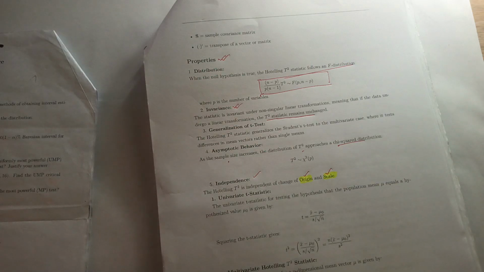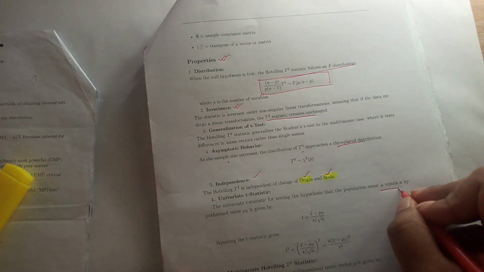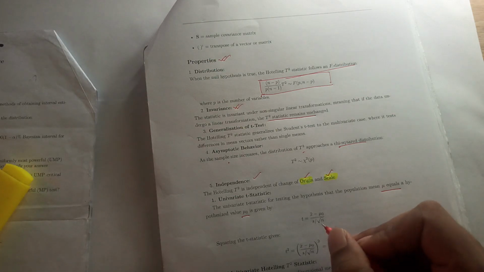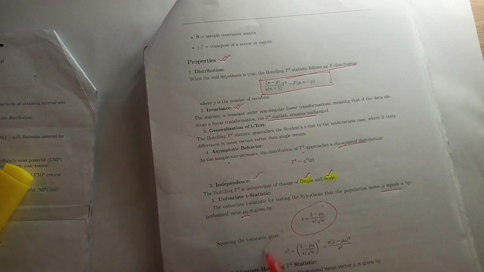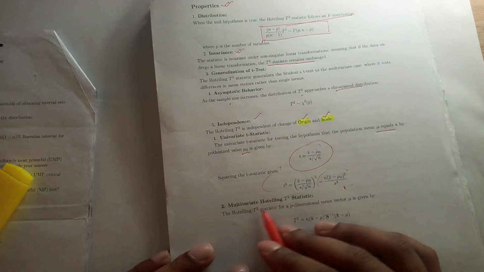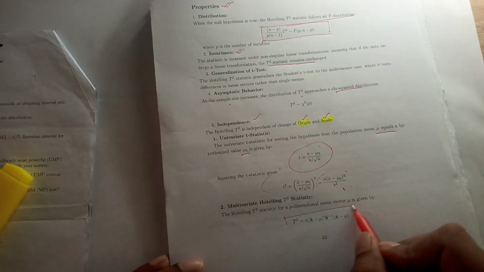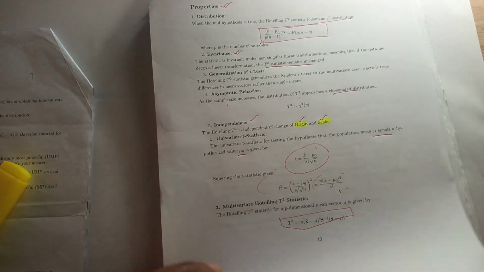The univariate t statistic for testing the hypothesis that the population mean mu equals the hypothesized value mu naught is given like this, and you can change it to this form. The multivariate Hotelling t-square statistic is already given.